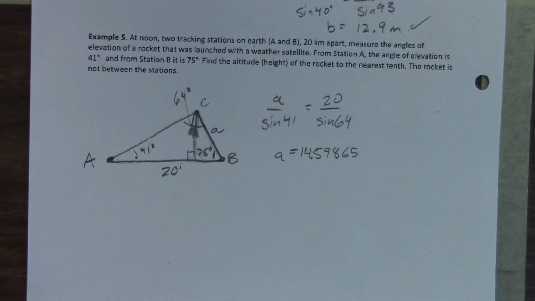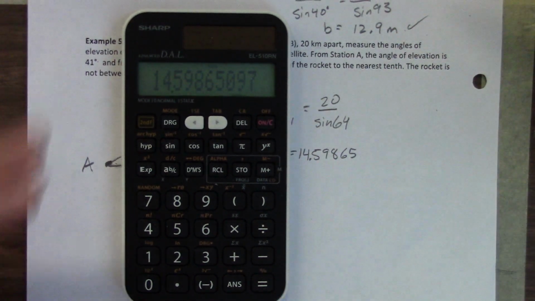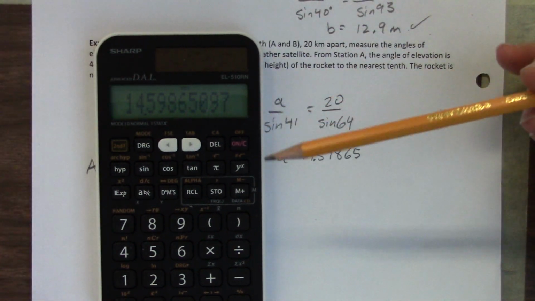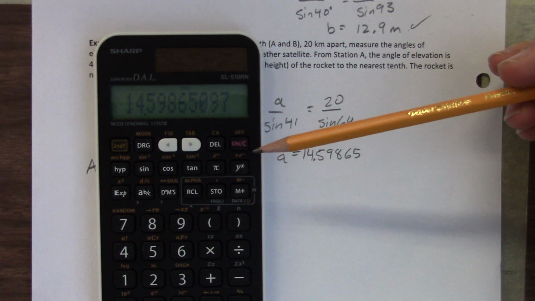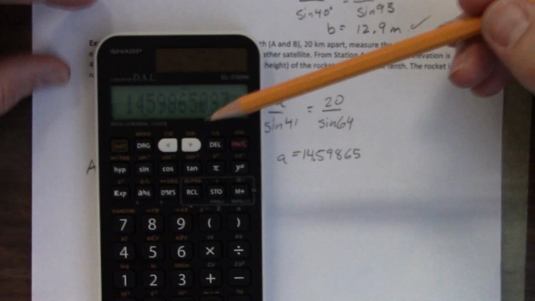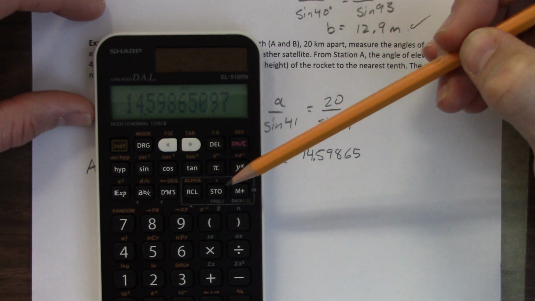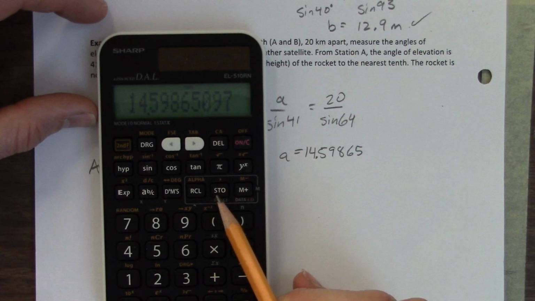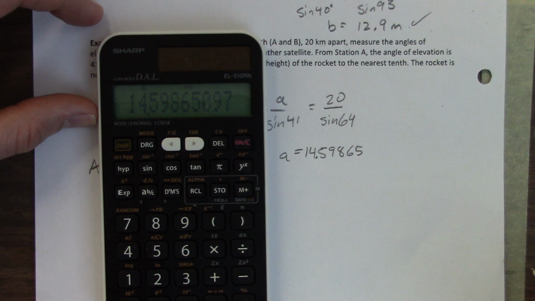Now here's another cool thing. You guys want to learn more about your calculator? I'm going to show you a little trick here. This value I may not be using in my next calculation, but I might want to use it a little bit later, right? So what you can do is you can store this value. I've never done it on this calculator. Let's see if we can store it. Right here, store. See this STO? That means store. Now I have to assign it a variable.